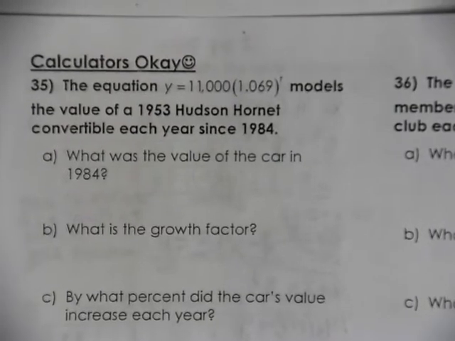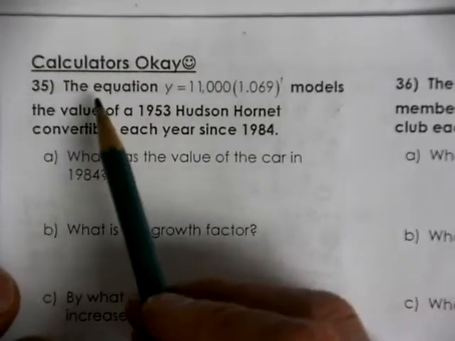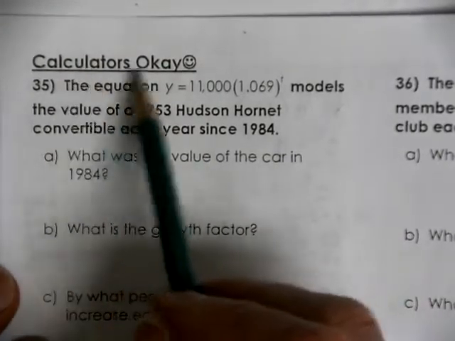This is Algebra 2 with trig. This is the review for 7.1 to 7.4. This is page number 4. Here we're expected to use calculators.